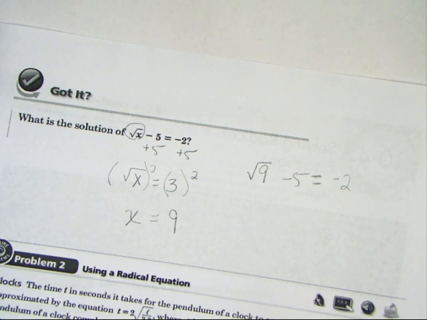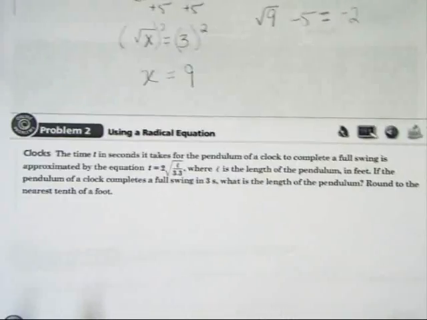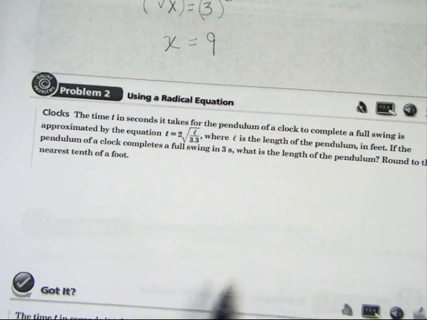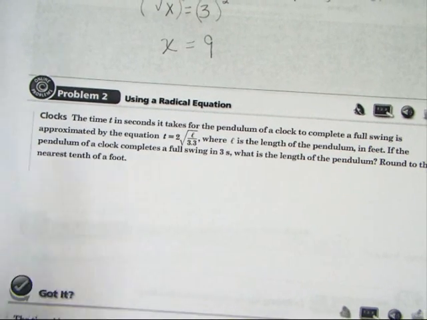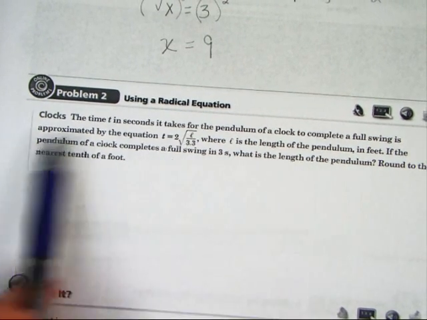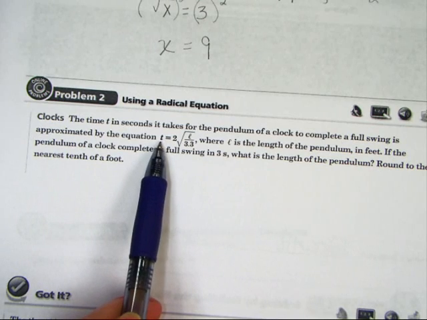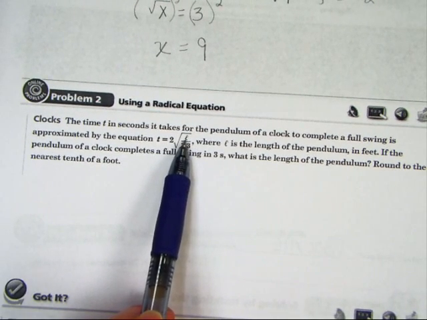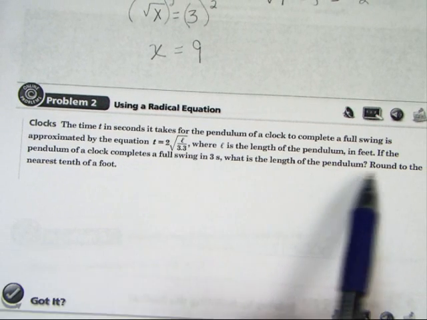Problem 2. The time in seconds that it takes for a pendulum of a clock to complete a full swing. And if you guys are having trouble picturing this, you know those clocks that go back and forth as they tick through? Okay, that's what they're talking about, that kind of a clock. Is approximated by this equation. T, which is time, equals 2 times the square root of the length of the pendulum over 3.3.